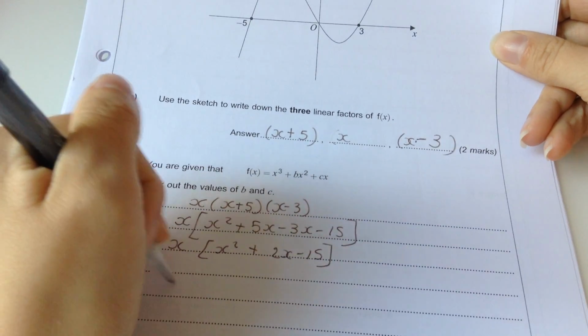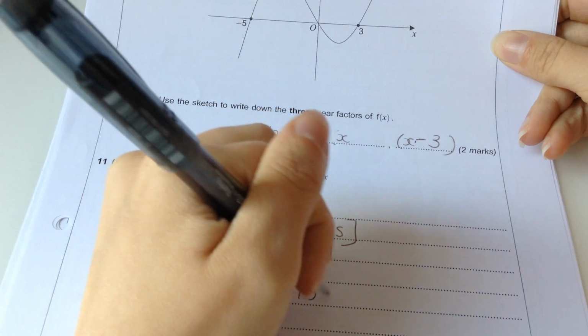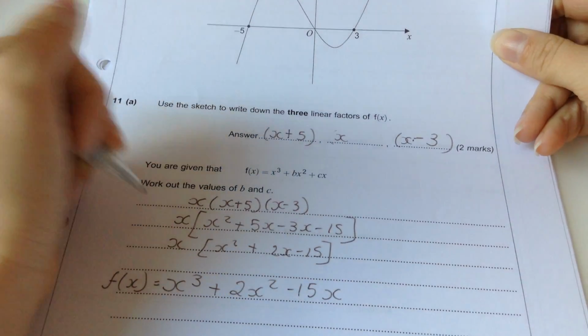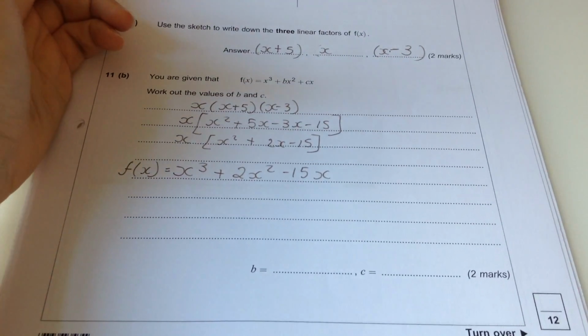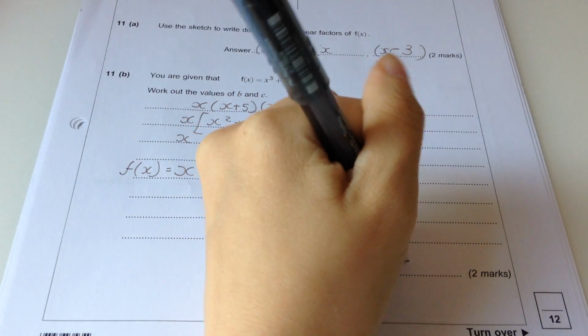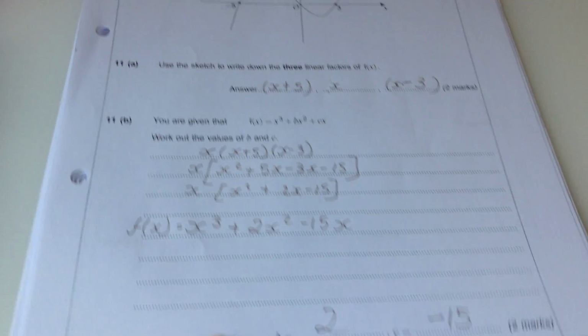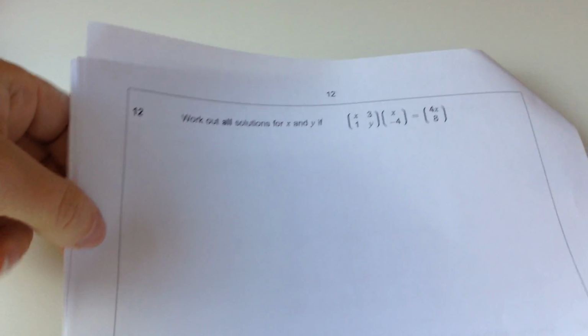And then let's put the x back in. And let's just put an f of x on the front there. There we go. So b is 2, c is minus 15. Oh, I didn't get to do long division.